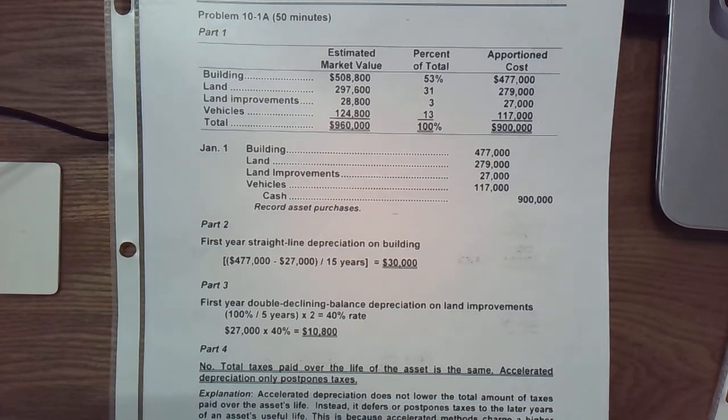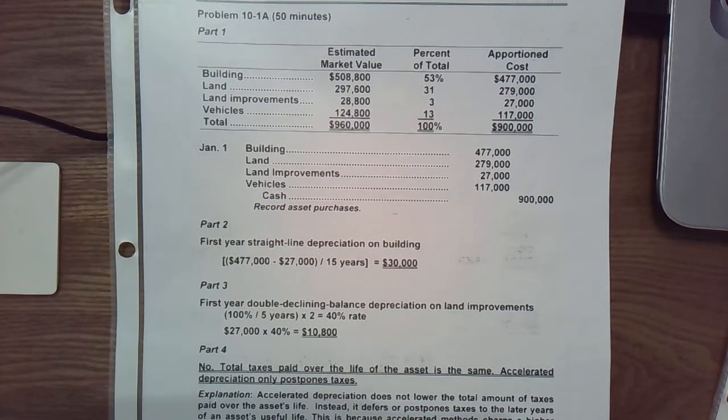So your table or your area should look just like this when you get done with the first part of that problem. Then you're going to journalize in the general journal, or I'll give you a journal. You're going to journalize the purchase. So you list your assets. It could be 3, it could be 4. It just depends on how many are on the test.